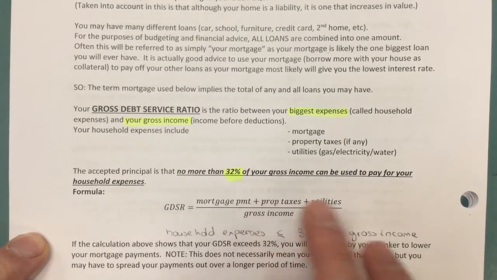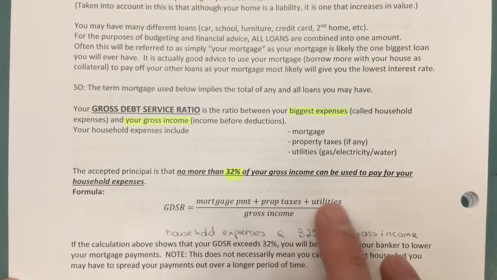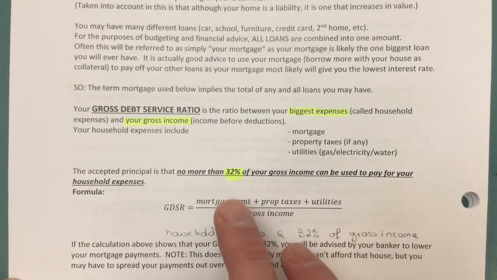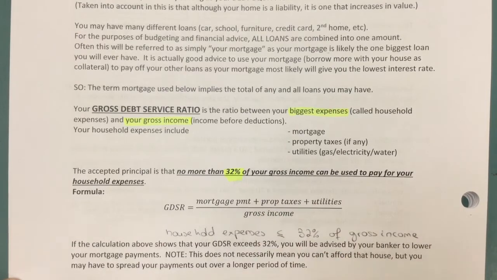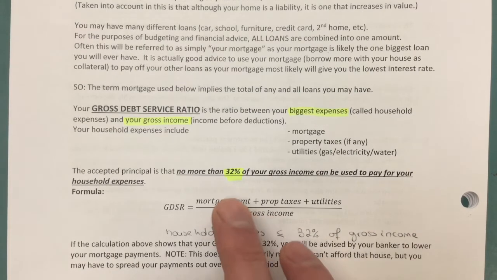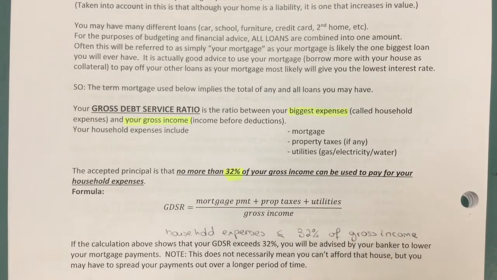Now, all of these have to be in the same time frame, so all of these values need to be monthly values. If you choose to use annual values, then make sure that all four of these again are annual values. But in most cases, your income is given as a monthly value, and so we keep all of these as monthly values as well.